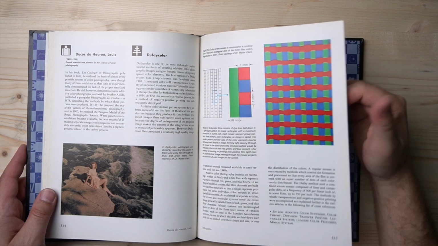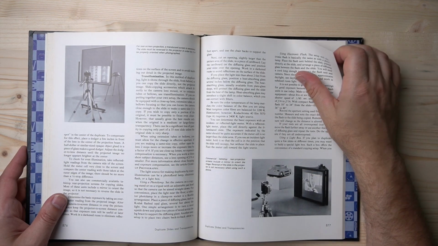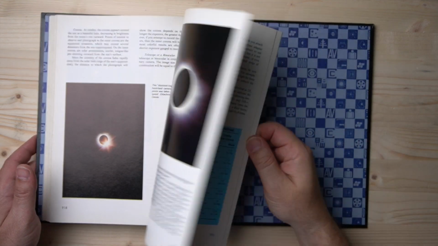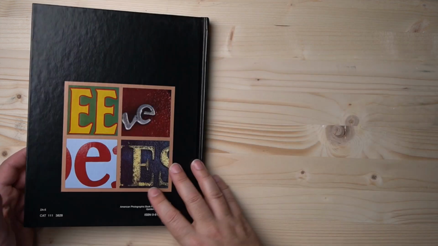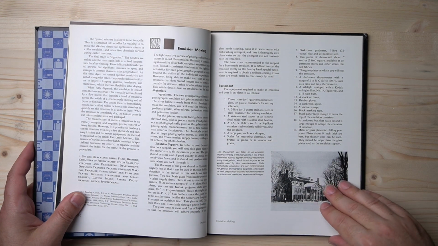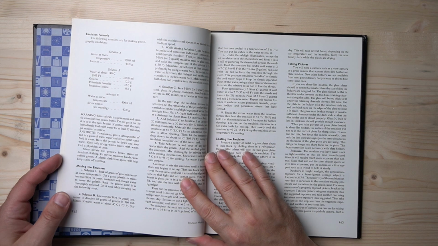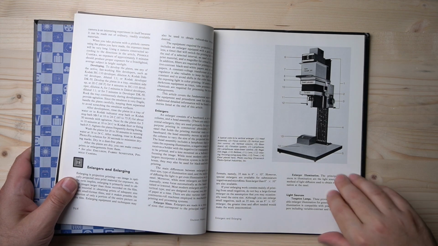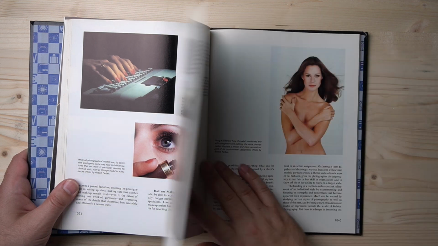Duvet color, that's a very old process of screening. Emulsion making, very interesting. Got actually some basic instructions and formulas for making an emulsion. That's interesting. Some very dated fashion photography.